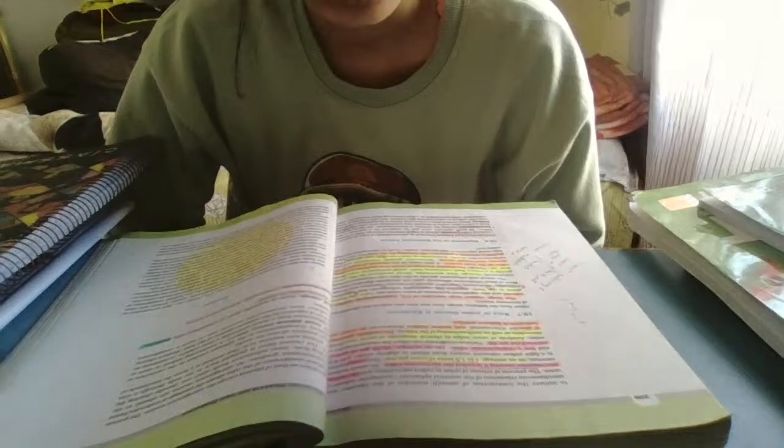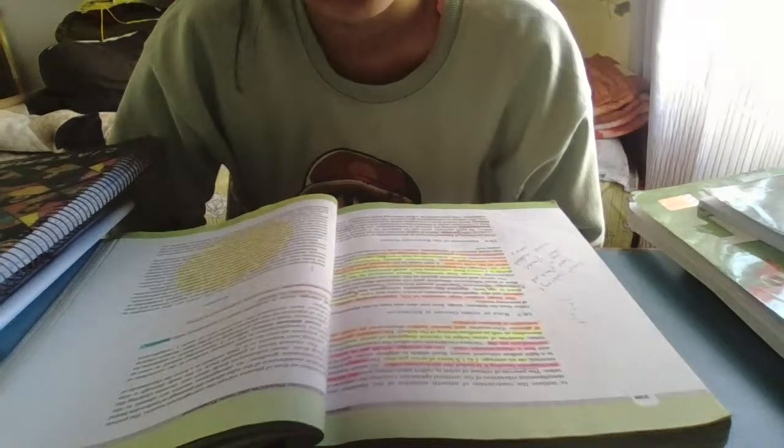Role of other organs: other than the kidney, lungs, liver, and skin also help in elimination of excretory waste.